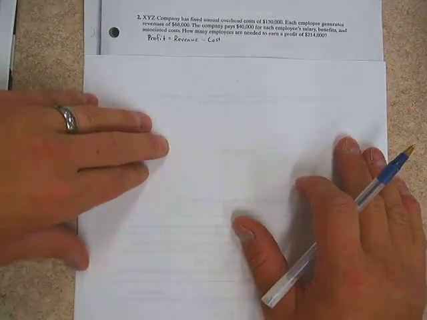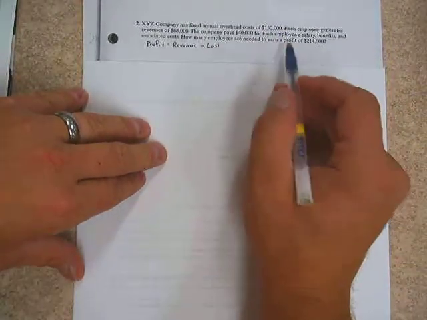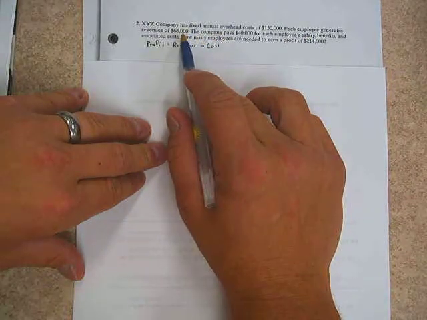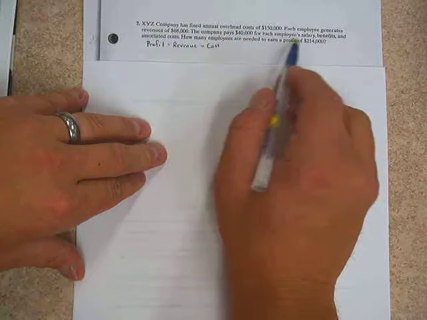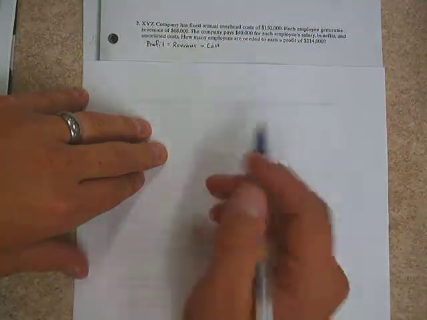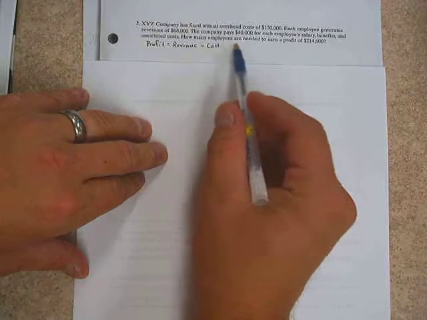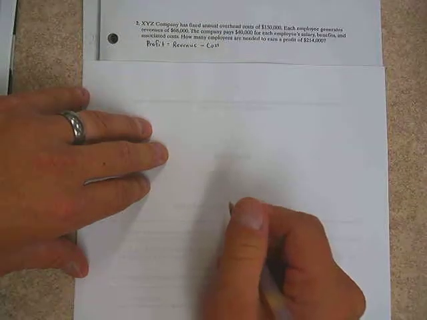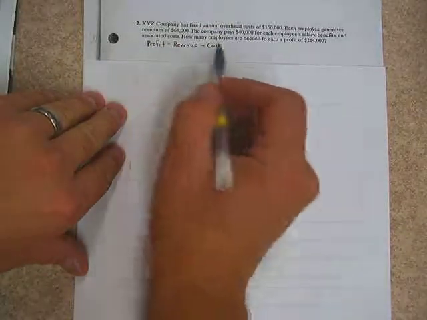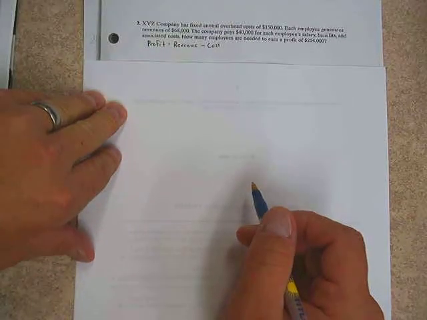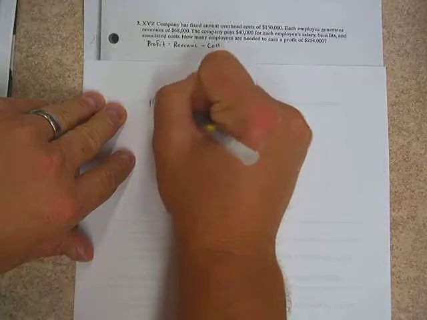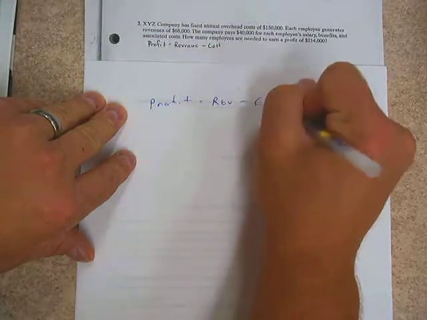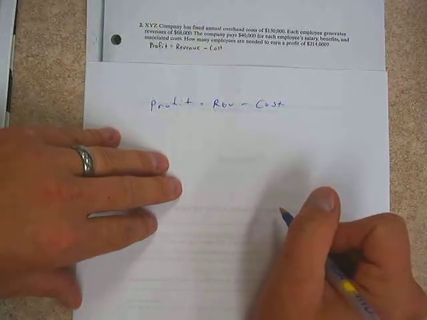All right, let's look at the second one here. It says the XYZ company has a fixed annual overhead cost of $150,000. Each employee generates revenues of $68,000. The company pays $40,000 for each employee's salary, benefits, and associated costs. And the question is, how many employees are needed to earn a profit of $214,000? All right. There's a hint here that's been given, which is that profit equals revenue minus cost.